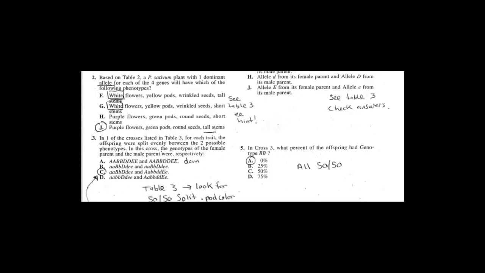Test 68A, Science Practice Problem number 2. Number 2 states, based on Table 2, a P. sativum plant with one dominant allele for each of the 4 genes will have which of the following phenotypes? A couple things here before we get started. The first thing that we need to do is go up to Table 2.